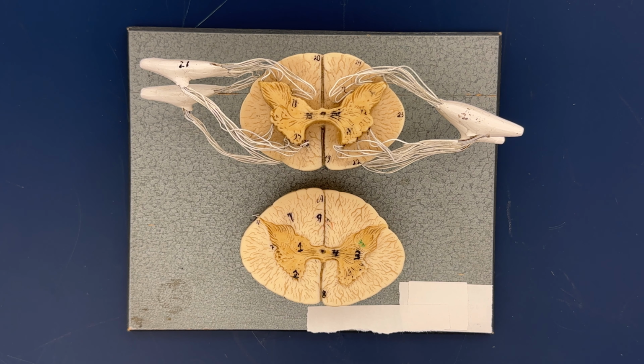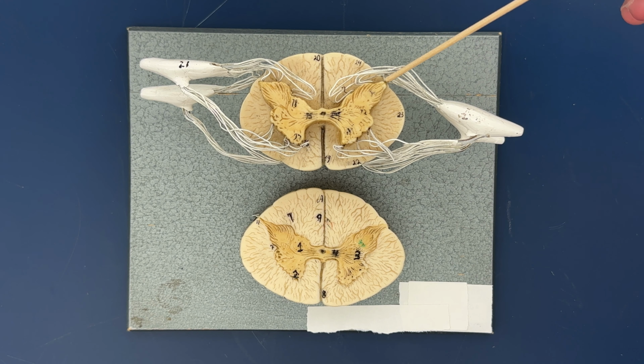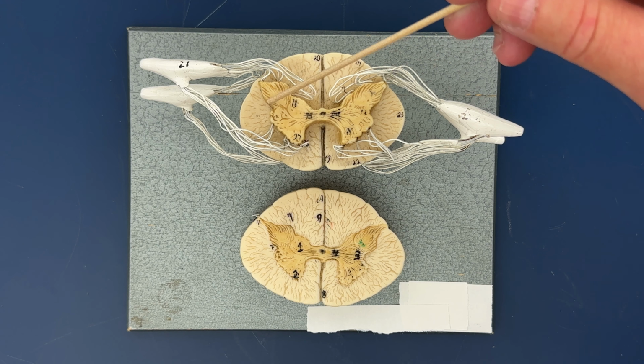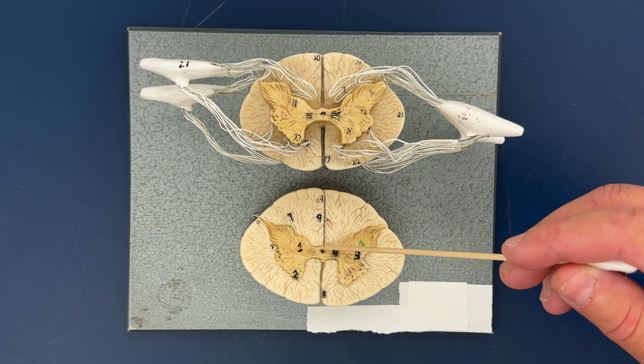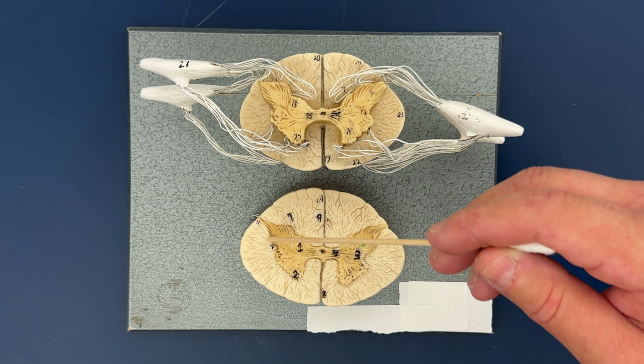Okay, we're going to go over the spinal cord structures here on what we call the old spinal cord model, because it's the older of the two different models that we have. I'll start by identifying the difference between the gray matter and the white matter. The gray matter is this region right here. It's often described as being shaped like a butterfly or the letter H, but this is that gray area here. Here's the gray matter on this view.